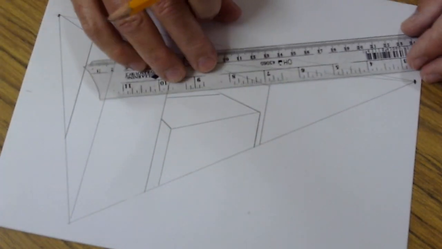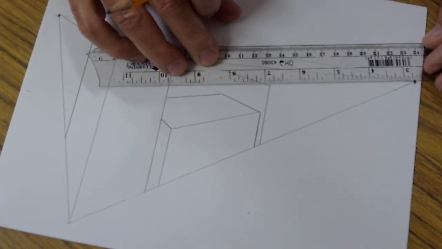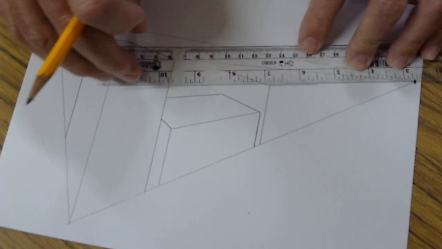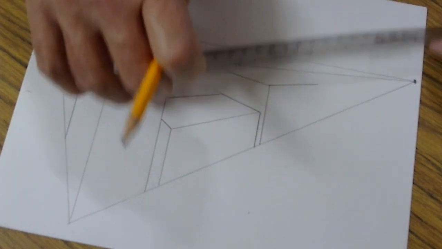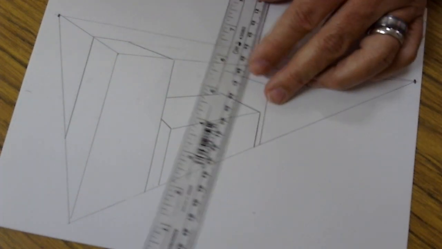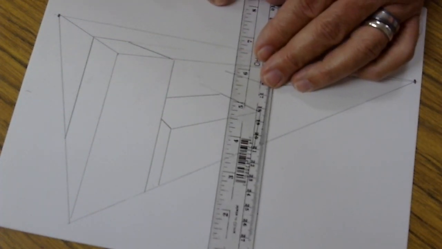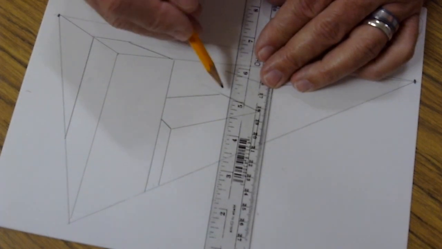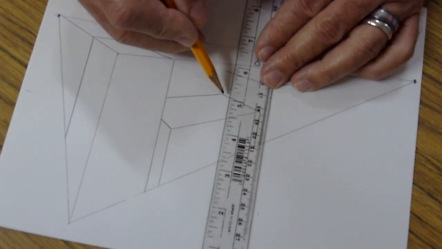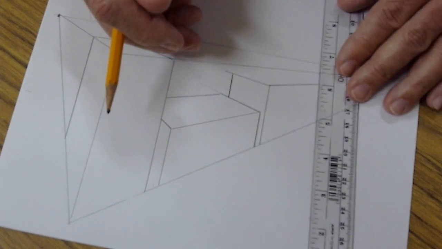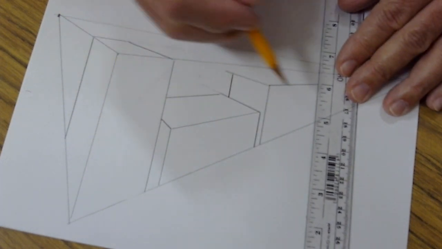And I'm going to draw from the top of the vertical line this way to the vanishing point, but I'm going to stop, and at those points is where I'm going to draw straight down. Actually, I'm going to come in a little bit because I don't want it to line up with that corner. And I'm going to draw straight down on this one.